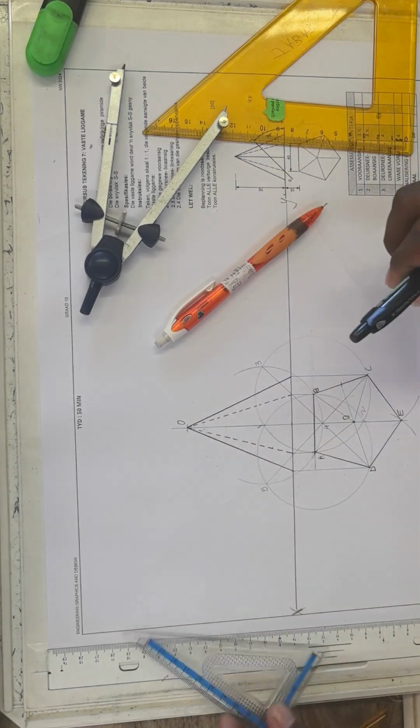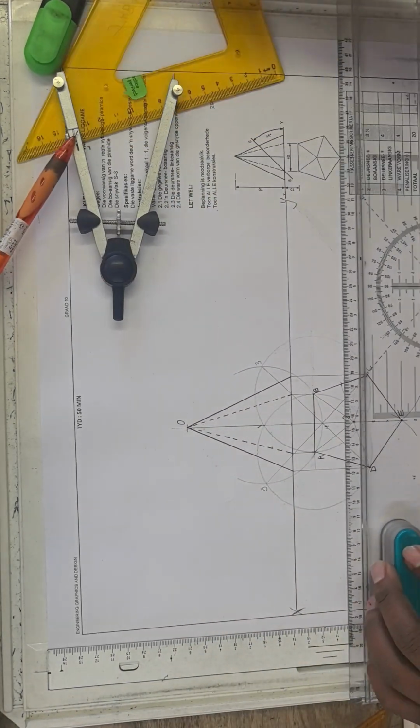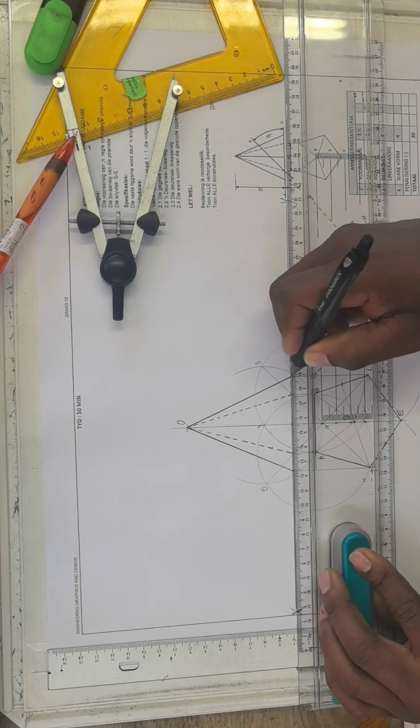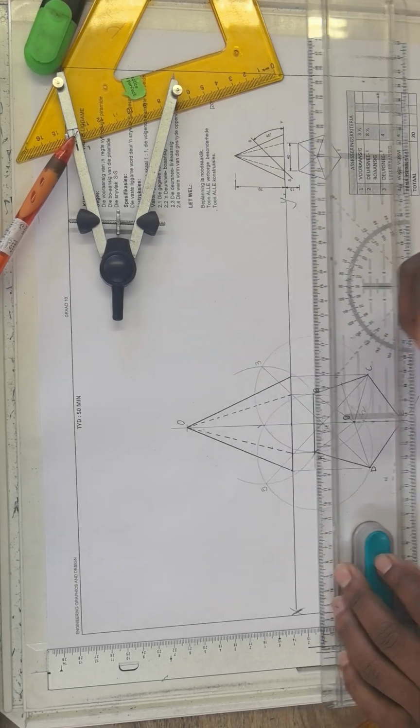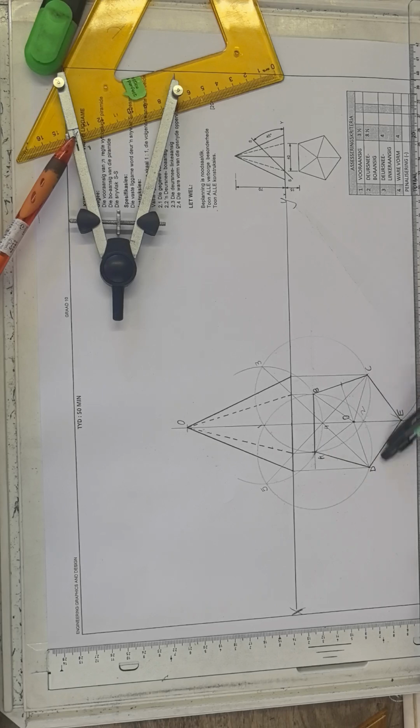Okay, now you have all your corners to your apex, so it means that now that's your front view, that's your top view.